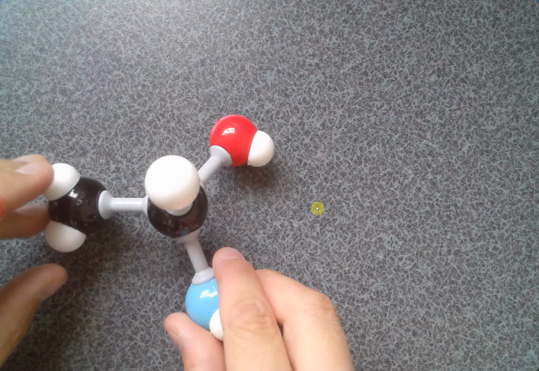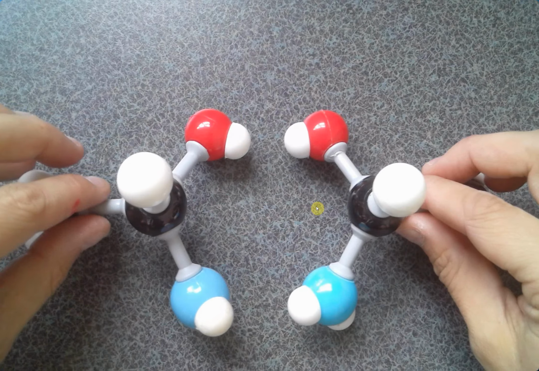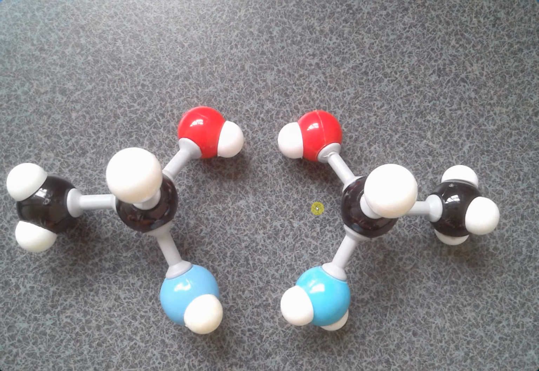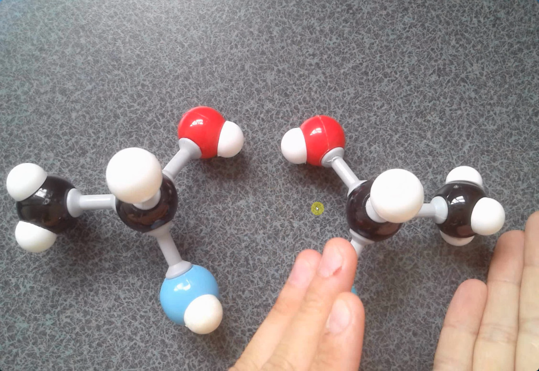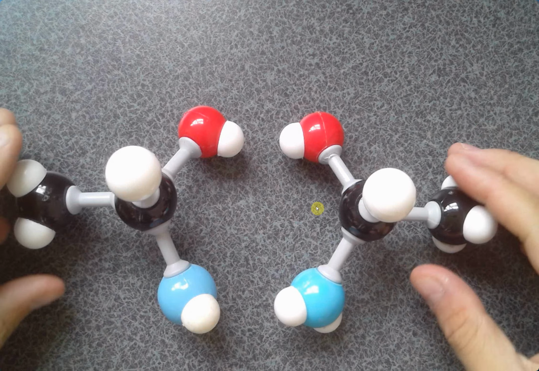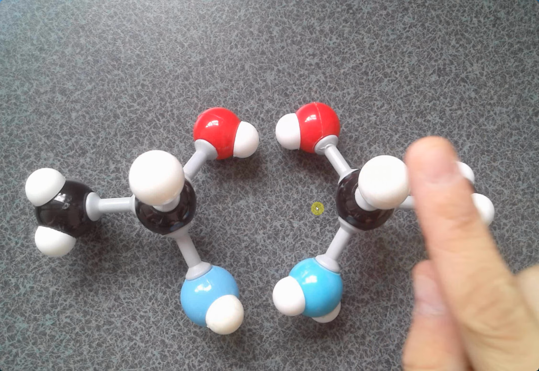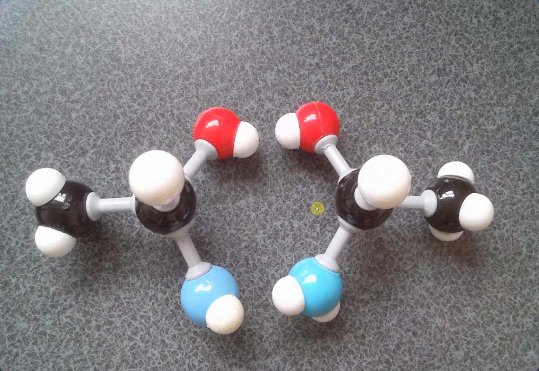Now this is obviously one version of it. If I do a mirror image, that's what it would look like. So if I have a mirror right here, this is what the reflection looks like. The thing about these optical isomers is that no matter how I move and rotate around these molecules, they will not be the same.